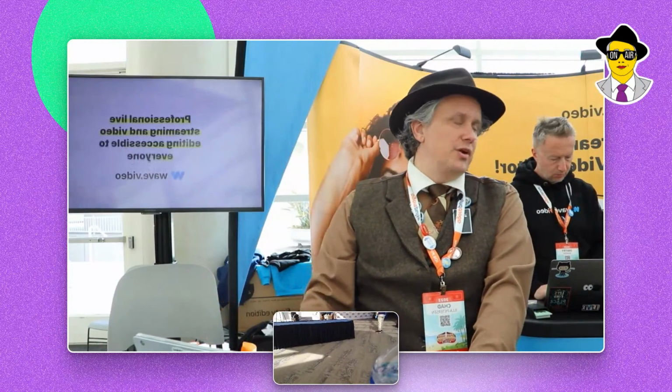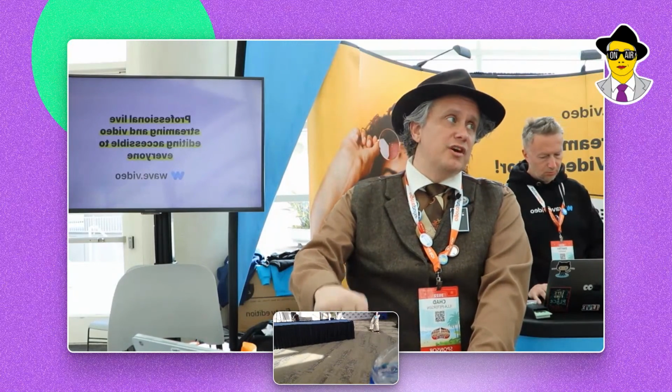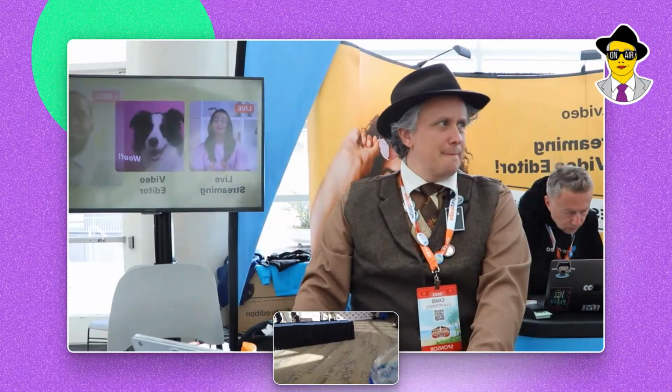You can also just create a recording. You don't have to go live if you want to do that. But you also can, as soon as the show is over, go back into your Wave editor, and you'll have access to the video. So you can also edit it, chop it up, cut it, resize it. I can edit it in here.